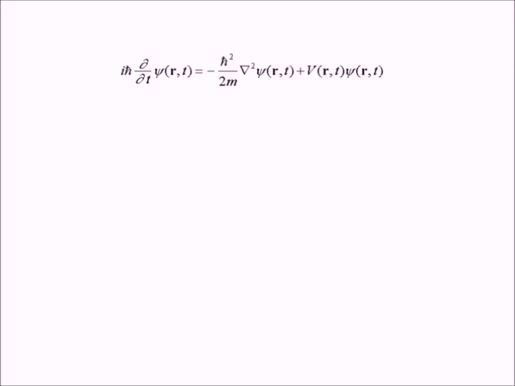iħ ∂/∂t of psi, which is a function of position as well as time, is equal to minus ħ² by 2m ∇² psi plus V psi, where V is also position and time dependent. iħ ∂/∂t is the Hamiltonian operator.